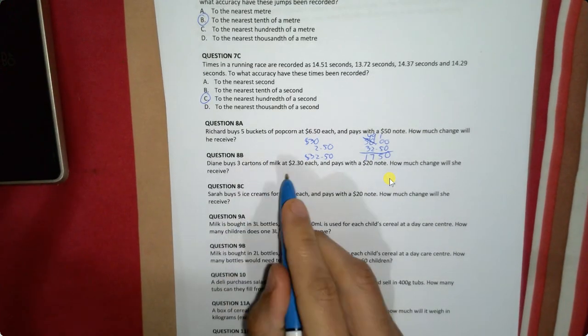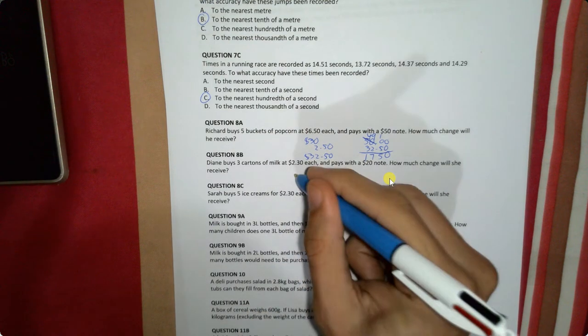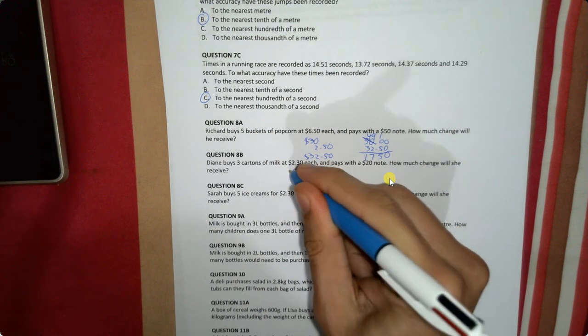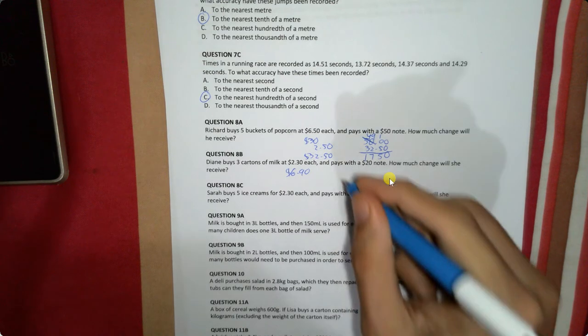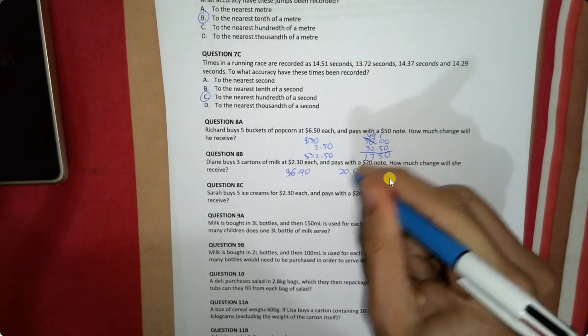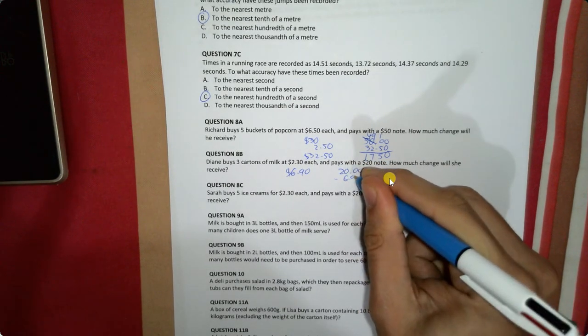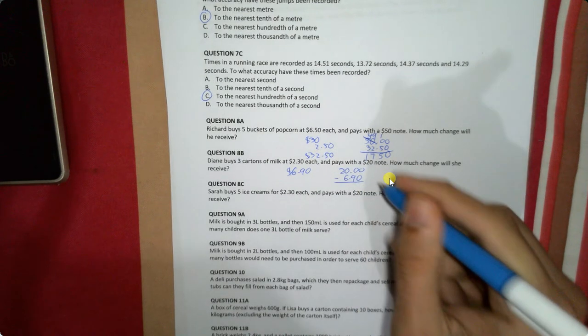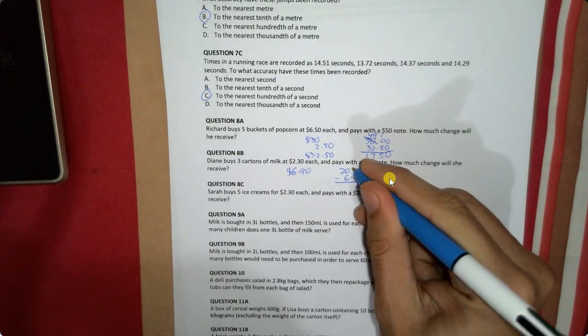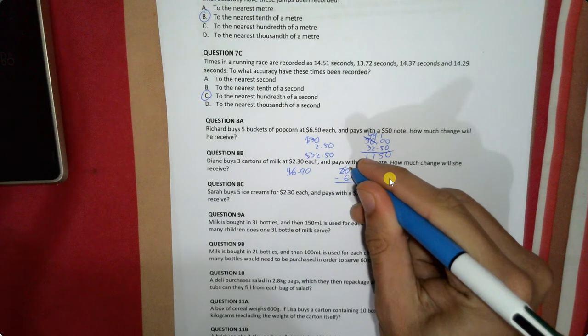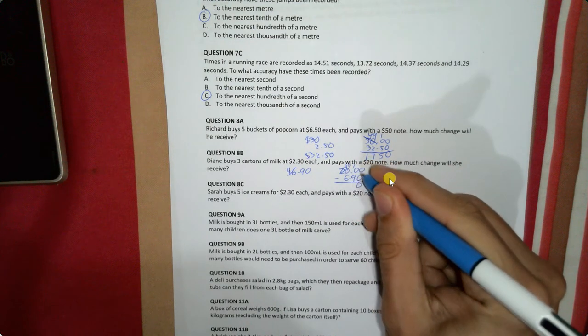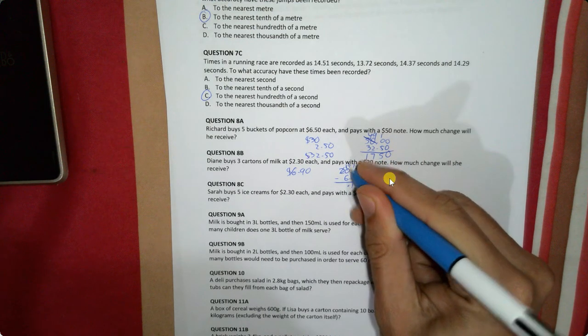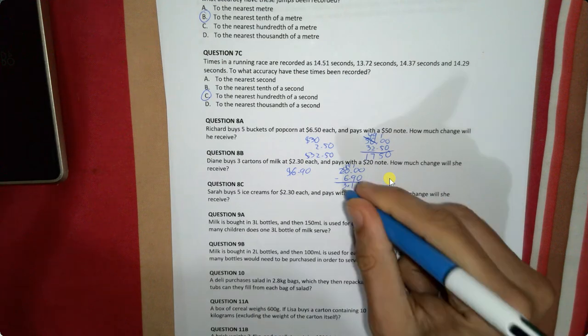Okay, 3 cartons of milk at $2.30 each, so that already is $6.90, and pays with a $20 note. So 20, take $6.90. I'll show you the more traditional way. 0 take 0, 0 take 9 doesn't work. You can't borrow from there. Borrow from this one. Now you borrow from that one. And then you get 10, 1, decimal, 9, 6, 3, 13, 10.